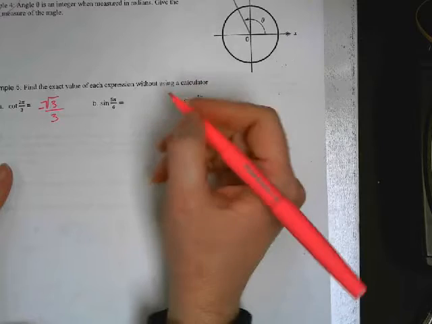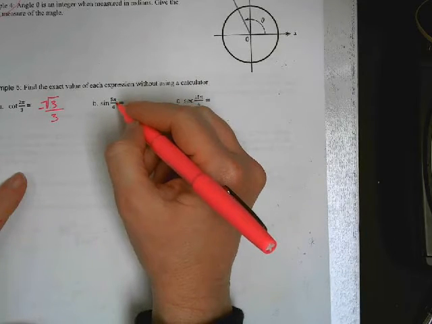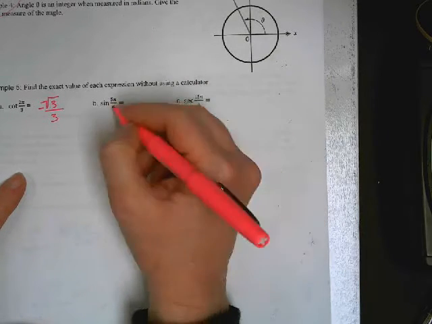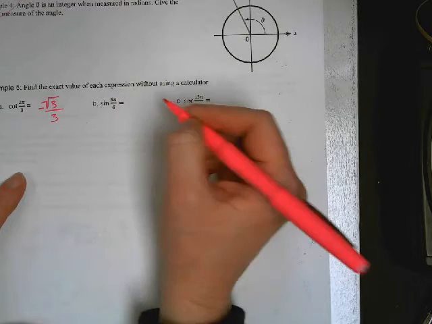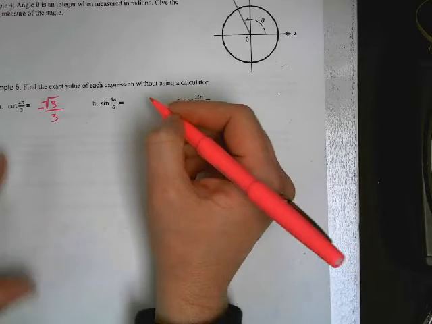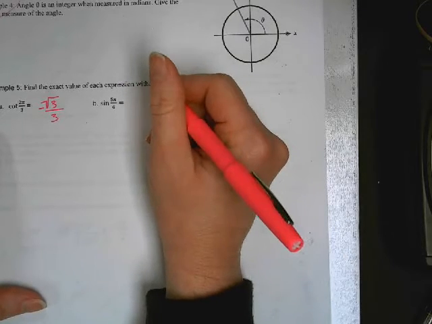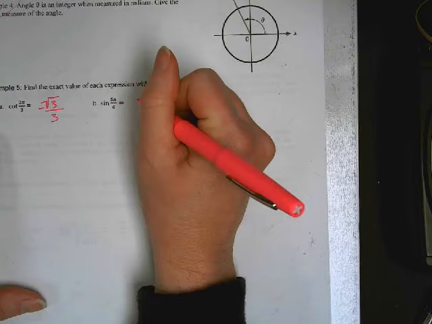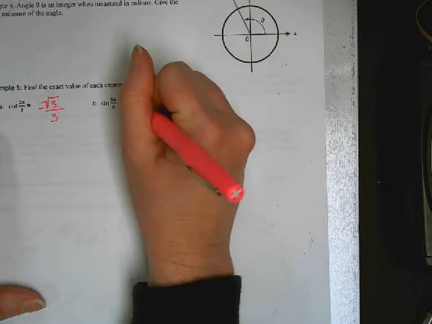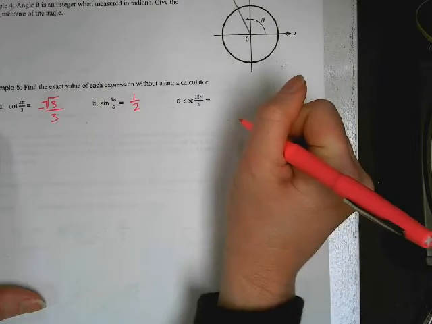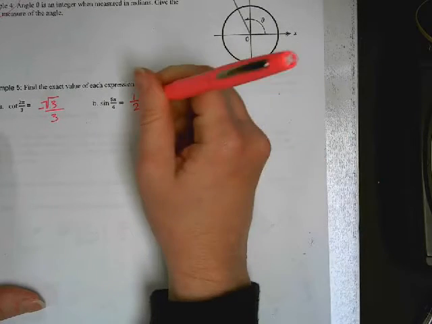All right. Where is 5 pi over 6? Quadrant 2 again. Pi over 6 is my reference angle. So what is sine of pi over 6? It'd be 30 degrees. Right? Pi over 6. Mm-hmm. And then it'd be 1/2. And in quadrant 2, sine is positive.